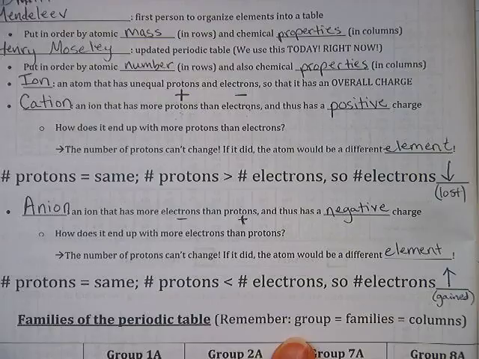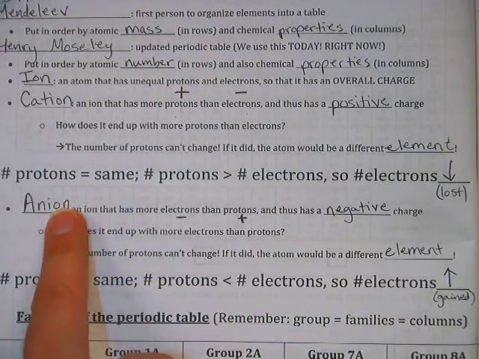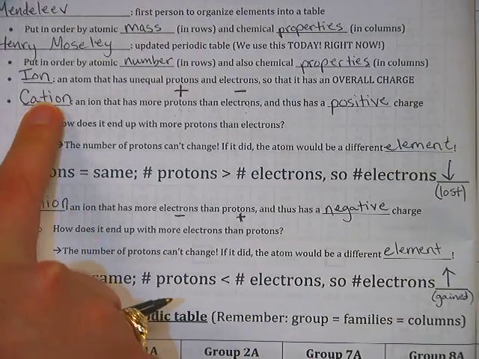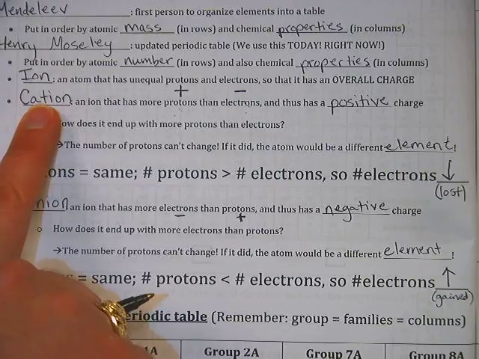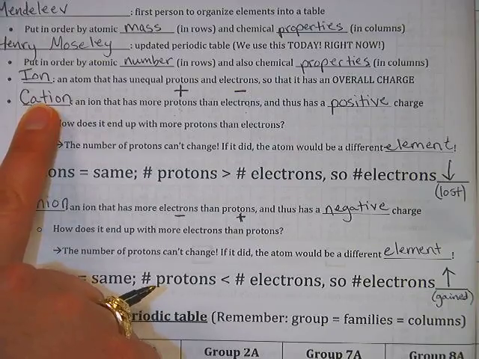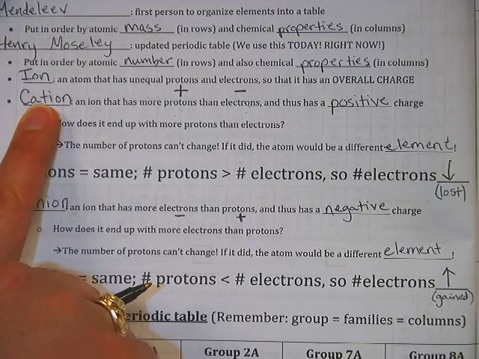Okay, I want to say a couple quick notes about cations and anions. First of all, say this word out loud: cation. Say it again, cation. This is a compound word. You know how you don't pronounce this word? Don't say "cat-ion." This word is cation. It is a compound word.